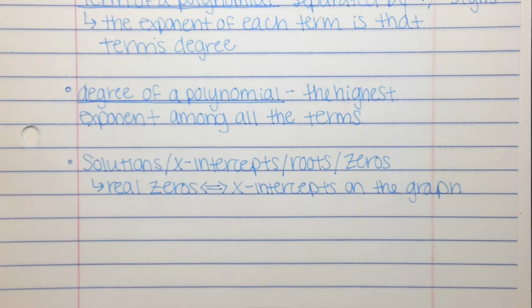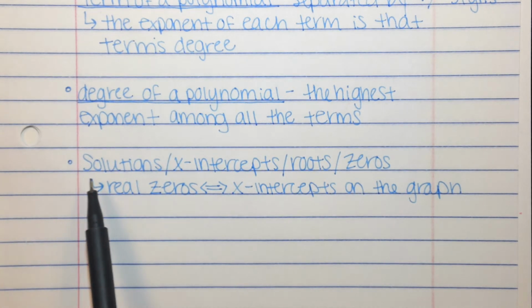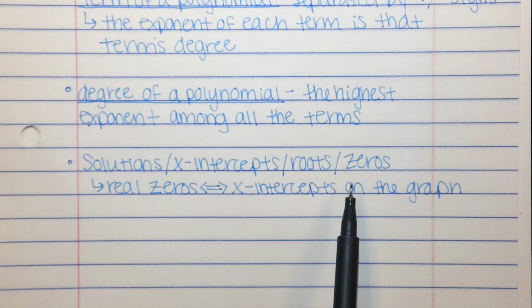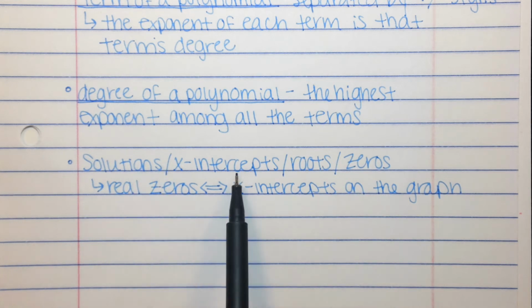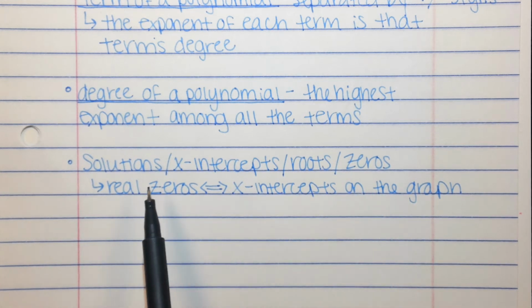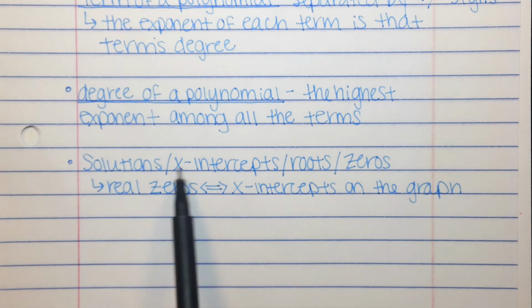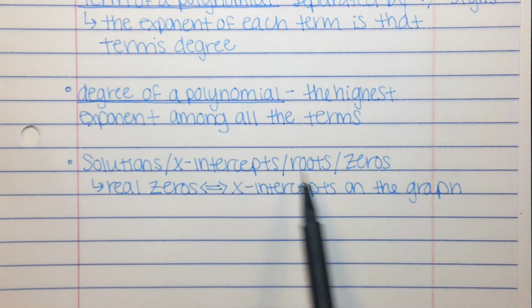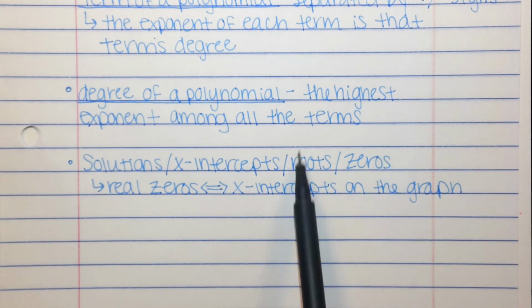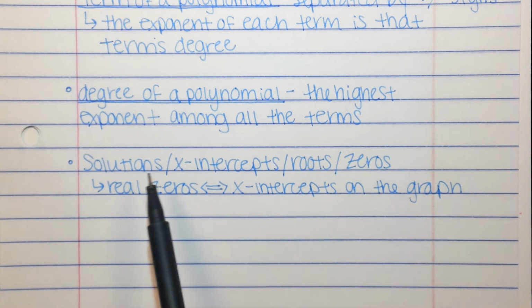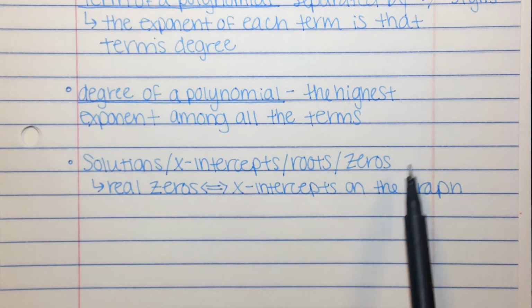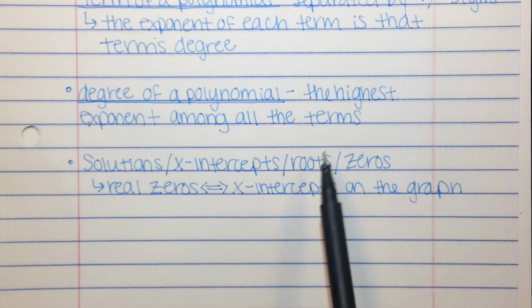Before we move on, we do need to, again, talk about solutions, x-intercepts, roots, and zeros. When we talked about quadratics, I think we made a note that all of those are interchangeable. The same is true with polynomials. Sometimes we'll talk about solving a polynomial, finding the x-intercepts, the roots, the zeros. Roots and zeros are more common with polynomials. With quadratics, we use solutions and x-intercepts, but roots and zeros are more common when talking about polynomials.